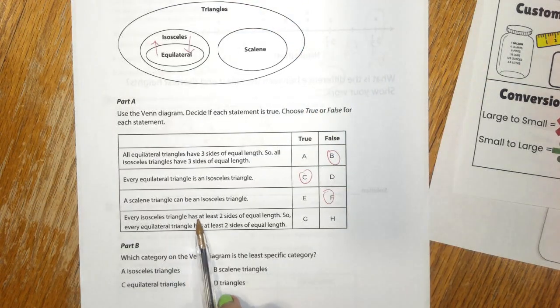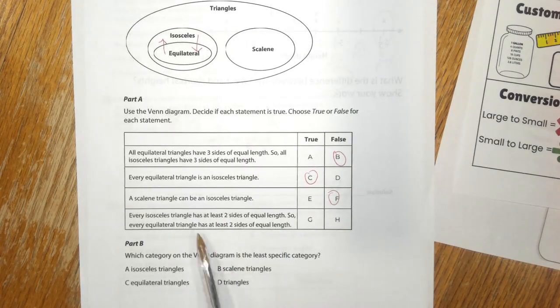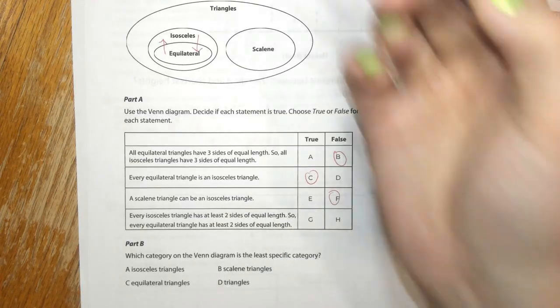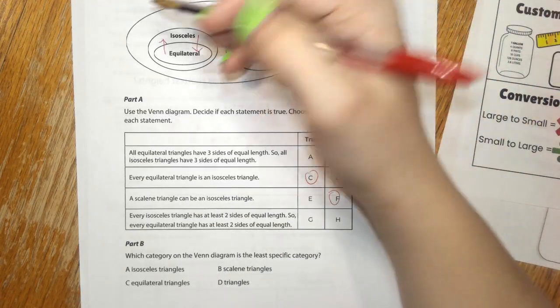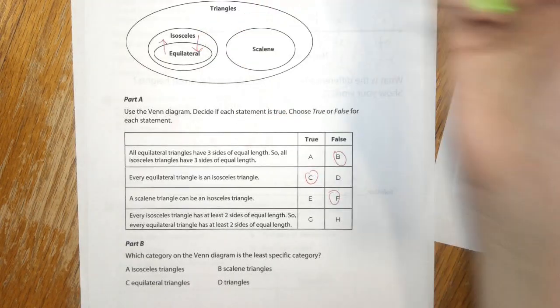Every isosceles triangle has at least two sides of equal length. So every equilateral triangle has at least two sides of equal length. So again, we're following the rules. We're going from here to here. That works.